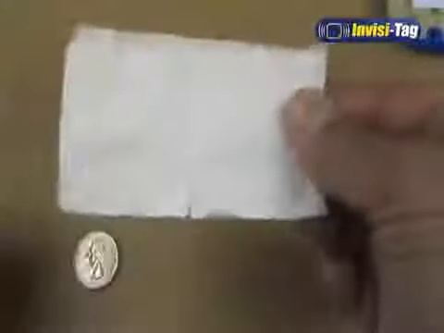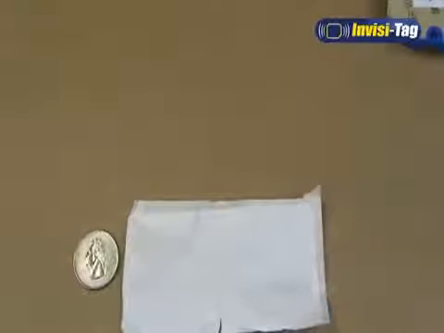What's really interesting here is that you can take this tag, you can rip it, you can crunch it up, you can do all of this, and it will not hurt the circuitry of the tag. Very durable in certain situations. That concludes our brief description of the tags that we use here at Invisi-Tag.